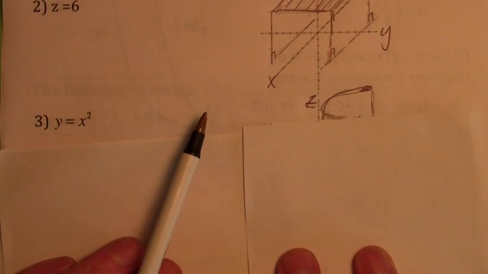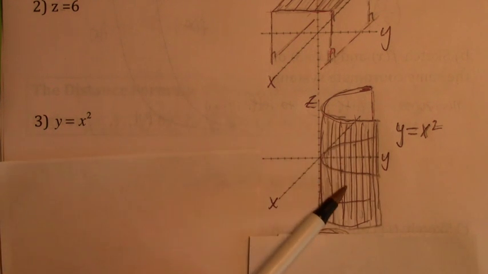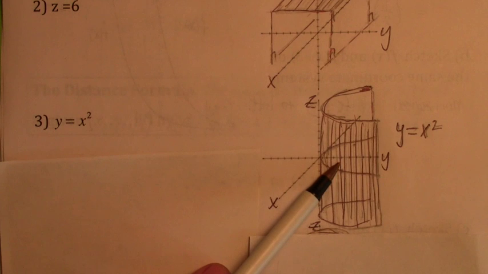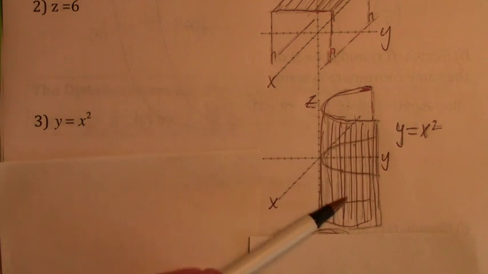How about y equals x squared? Now that would be a parabola in the xy plane, but since z can be anything, we get what's called a parabolic cylinder. We'll talk about that later. Notice in the xy plane you get a parabola, but since z can be anything, you get this shape. It's called a parabolic cylinder.